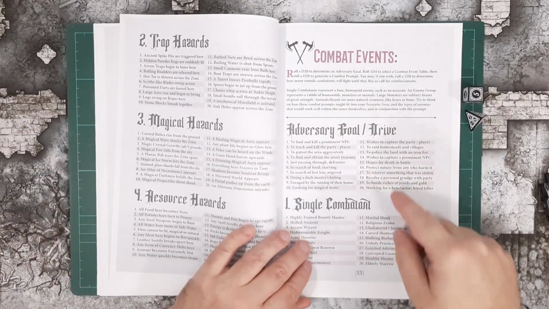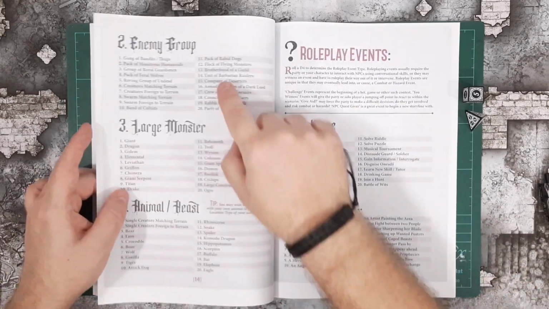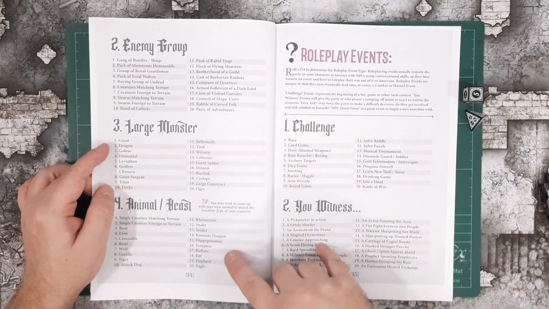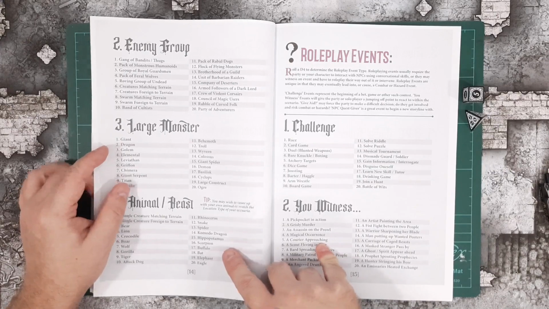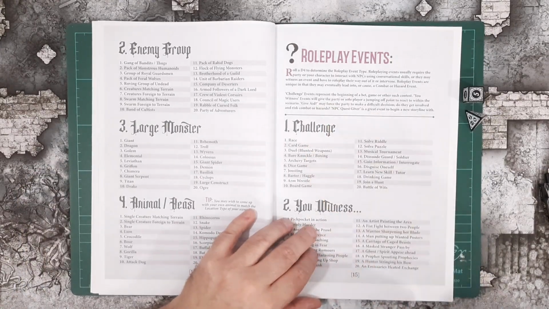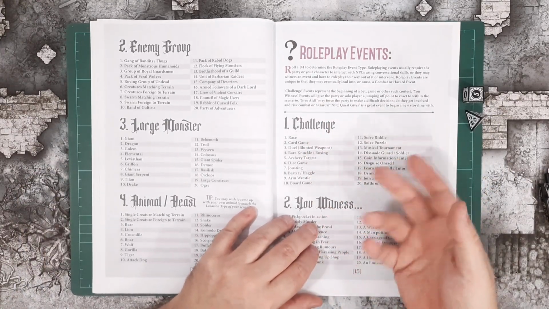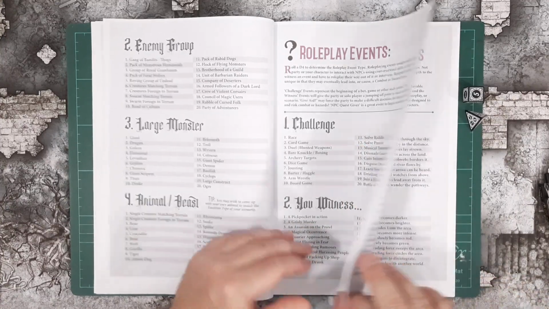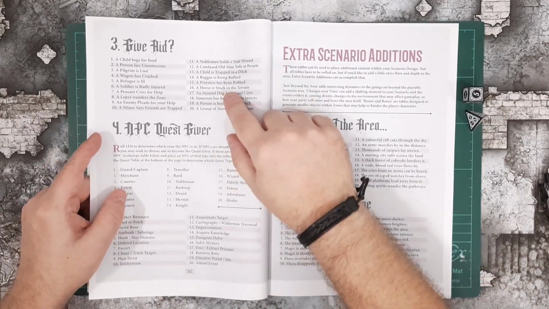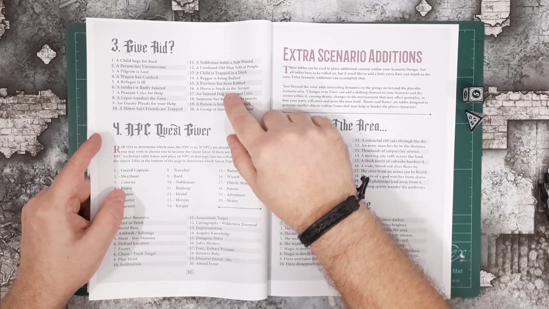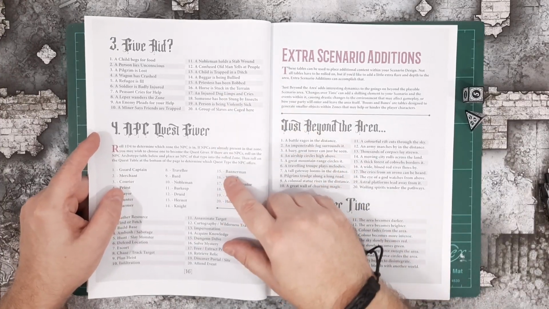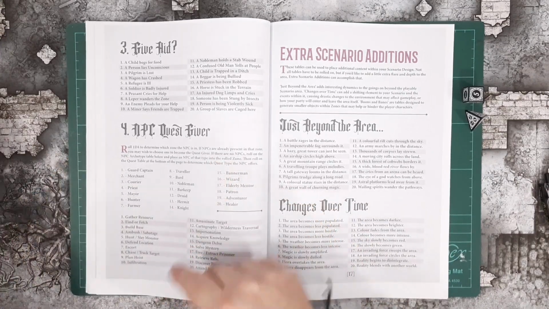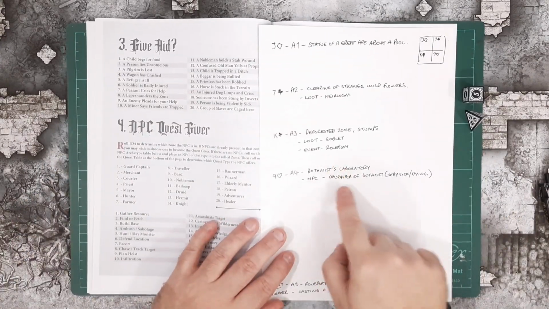Combat could be against single or groups of enemies, large monsters, or even animals and beasts. Roleplay events, which is the one that we rolled up in our example, could be a challenge where we witness something happening, the potential to give aid to somebody or something, or find an NPC with a quest. Now that would actually fit with what I've been thinking.